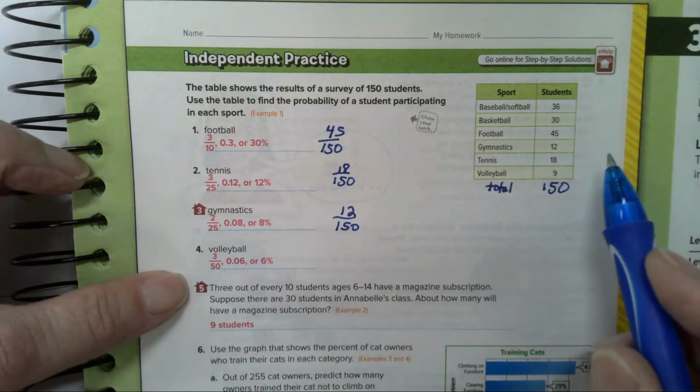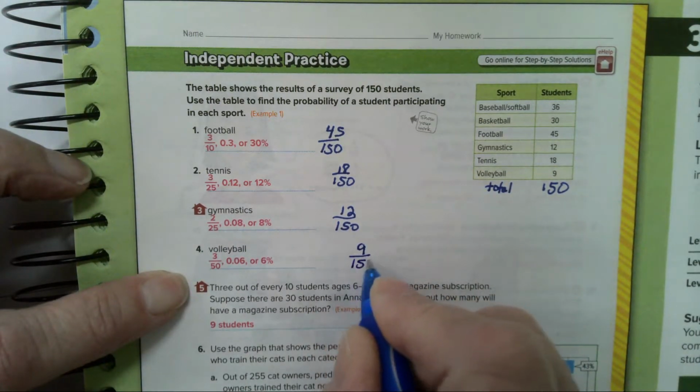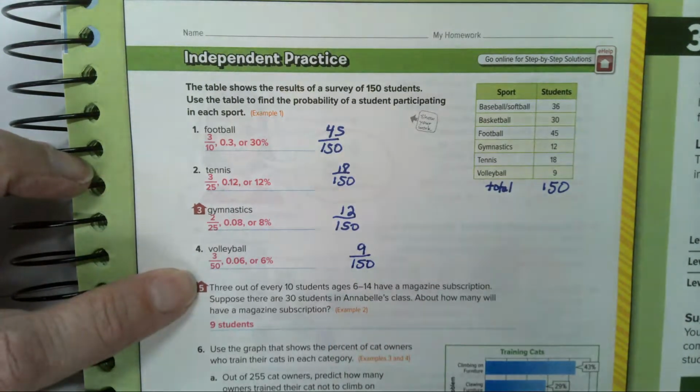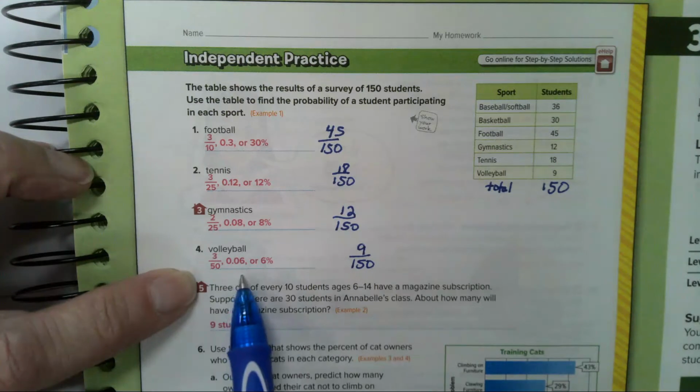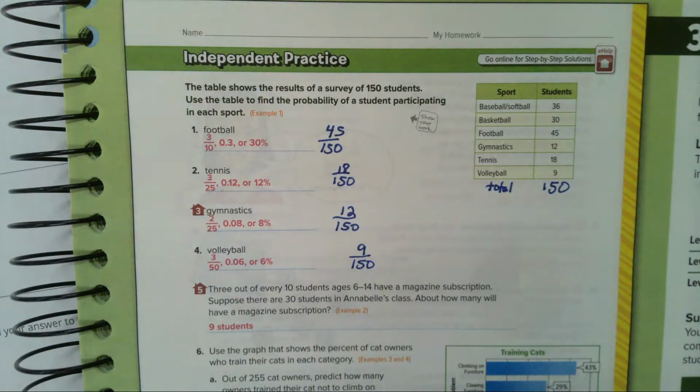For volleyball, you have 9 over 150. 3 divides them both. That will give you 3 over 50, which is 6 hundredths, which is 6%. Any questions on how to go from a chart and write the part as a fraction, decimal, percent? Very good. Then let's go to number 5.